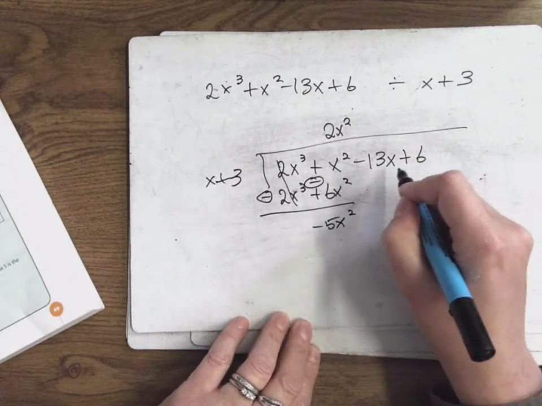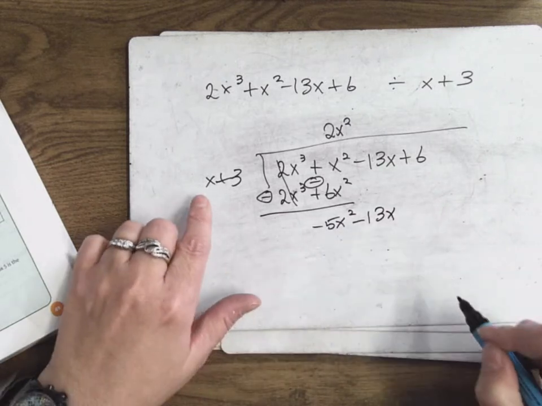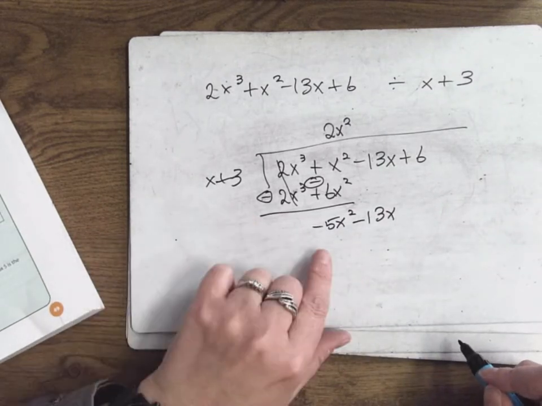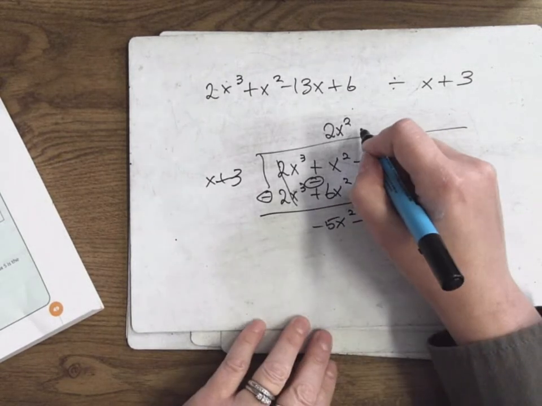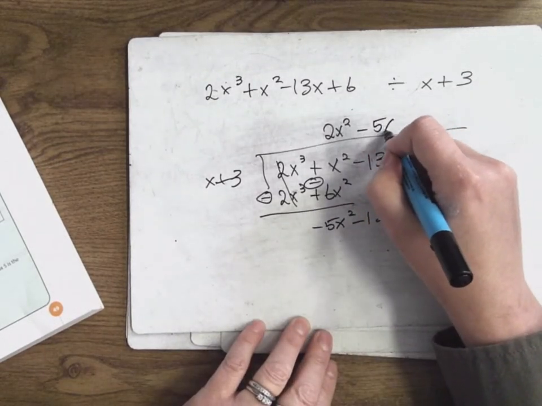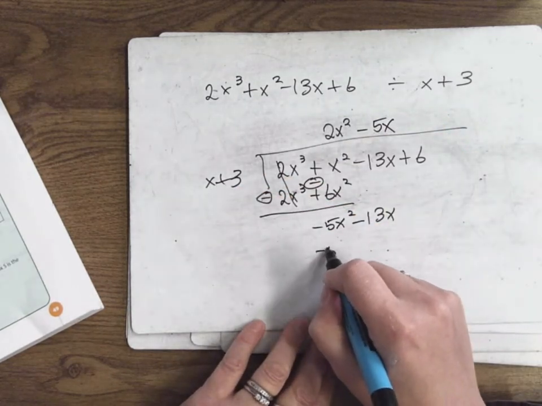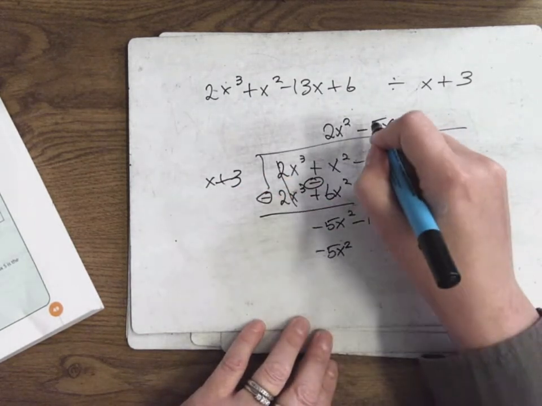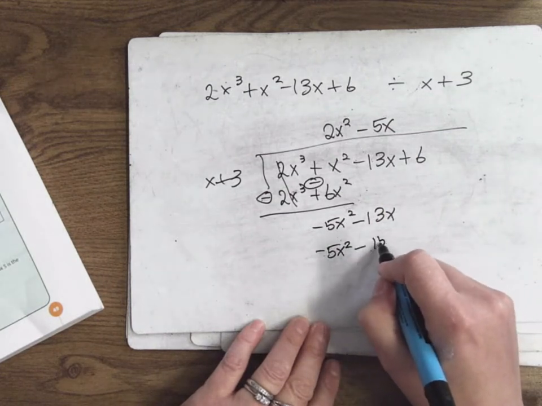So then you bring down the next term, which is minus 13x. So then you do first term into first term. So x into minus 5x squared, what does that go? Minus 5x. Then you multiply. Minus 5 by x is minus 5x squared. Minus 5x by plus 3 is a minus 15x.